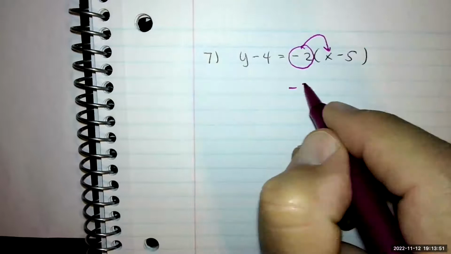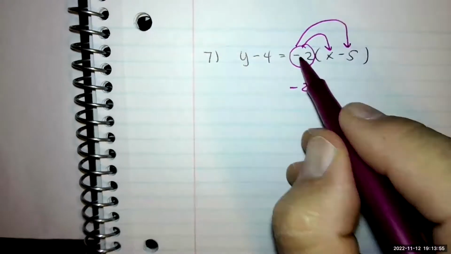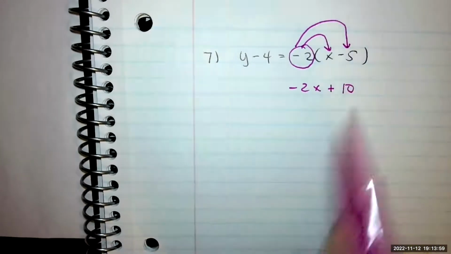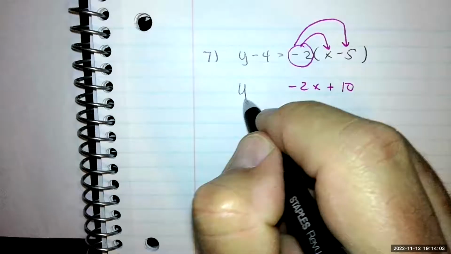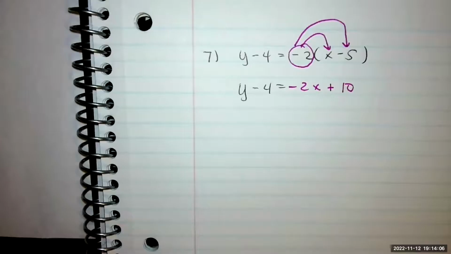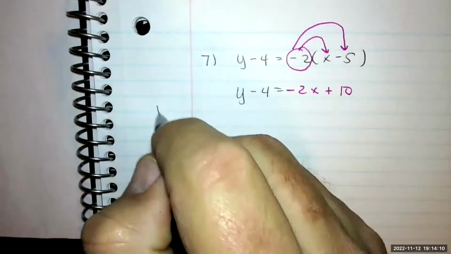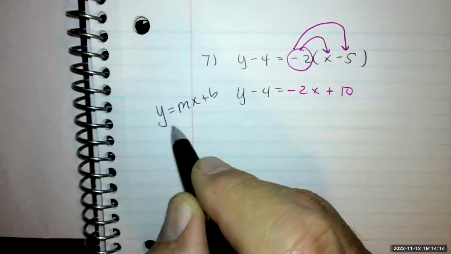So it's going to be a negative 2x. Negative 2 is going to get multiplied to negative 5. Remember, two negatives make a positive, and 2 times 5 is 10. The other guy is going to stay the same, we're not going to change it. I'll leave it in the same color that we found it. Now remember, we're looking for slope-intercept form, which is y equals mx plus b. So we want the y by itself.